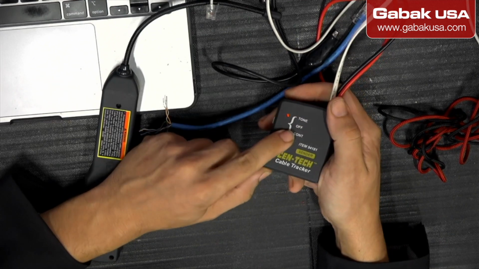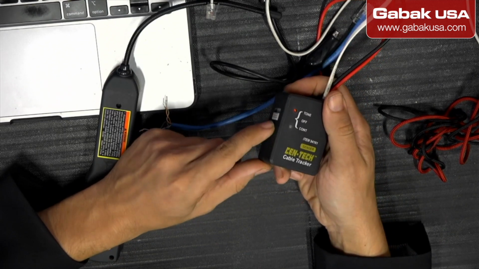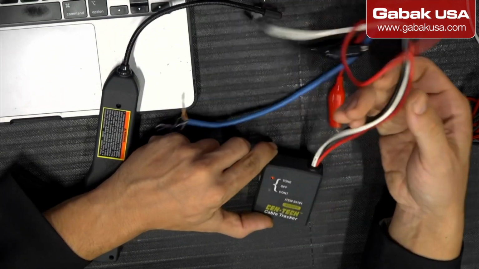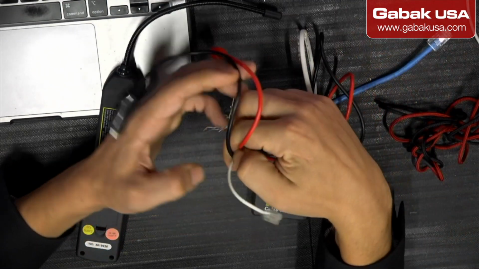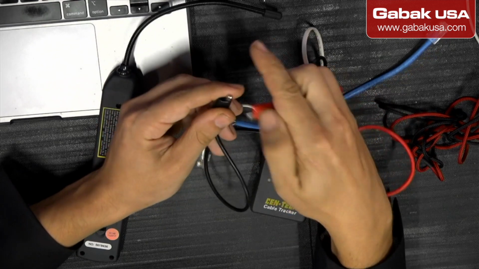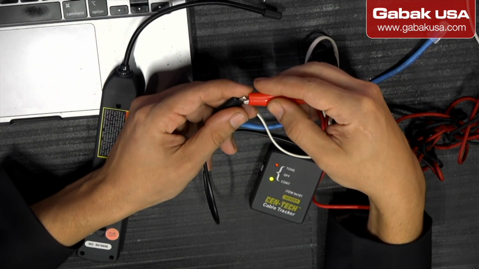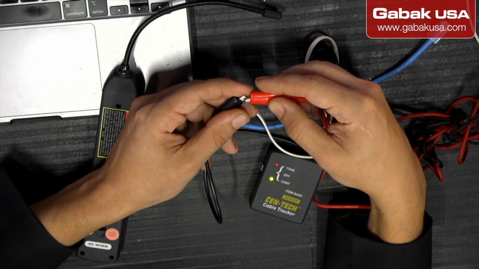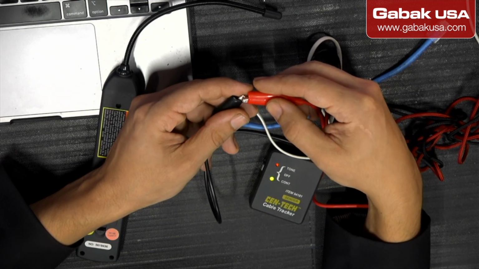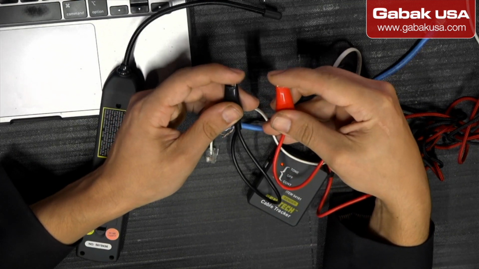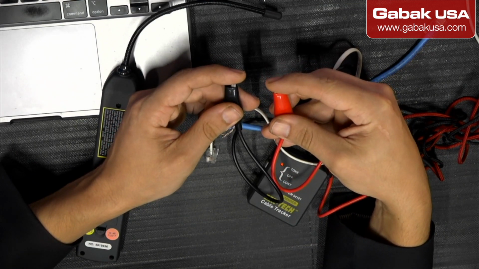In the middle is off, and if you move it to the bottom, it will be for continuity. That way you can close the circuit if you want to test something like that. Usually I use it just using these two terminals, and that's it.